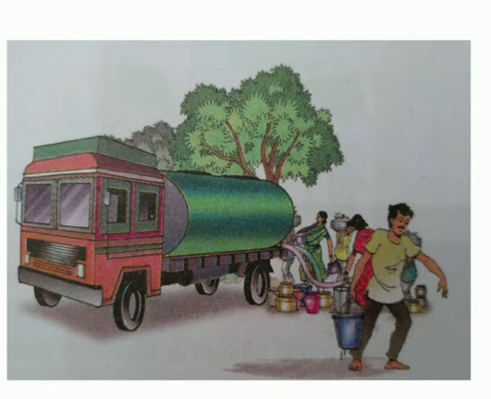Children, do you know? Pipelines are used to carry water from distant wells, lakes, and water tanks to our homes. In some areas, water is also supplied through tankers. So, children, always remember that if you collect rainwater, what happens?